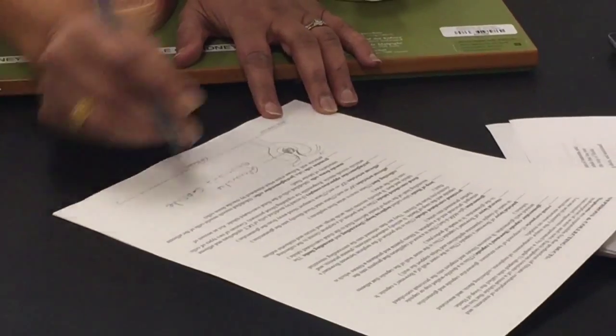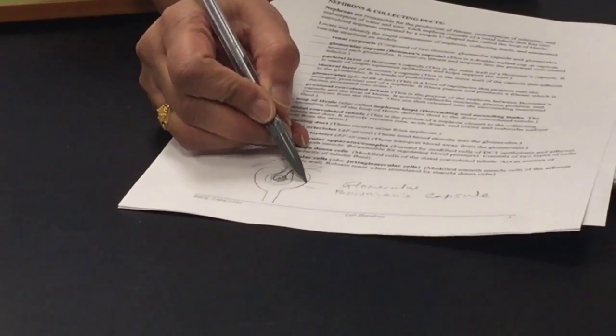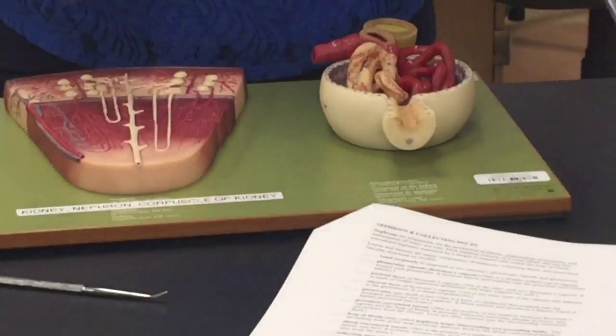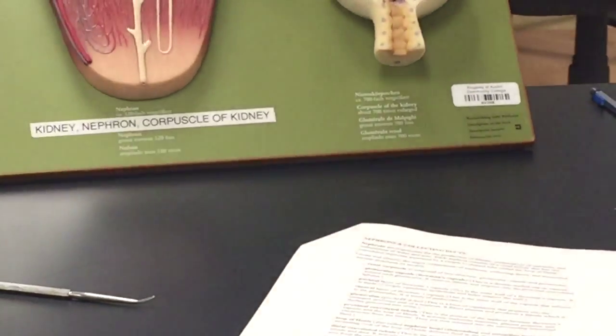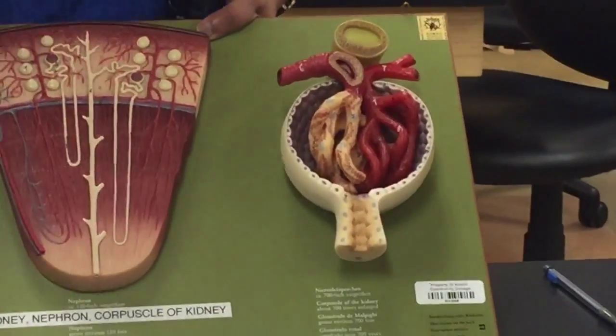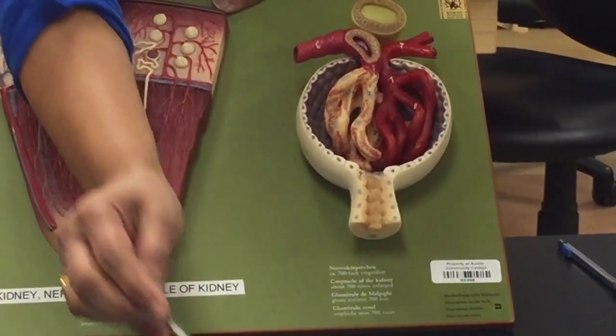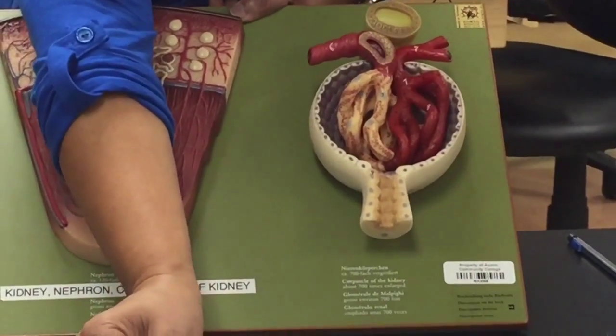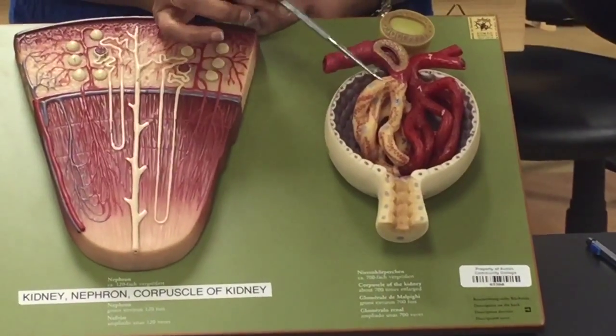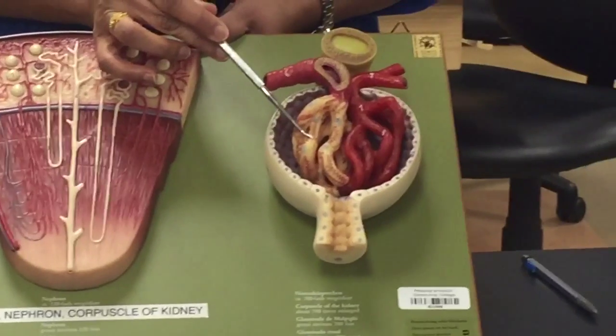Now, as I have drawn the Bowman's capsule, how many layers do you see in it? Two. This is the outer layer that I have drawn, and this is the inner layer. Do you see the two layers? Look at this here. How many layers do you see? Looks like just one. And why? Because the inner layer is not that far away from the capillaries. The inner layer is sitting on the capillaries.